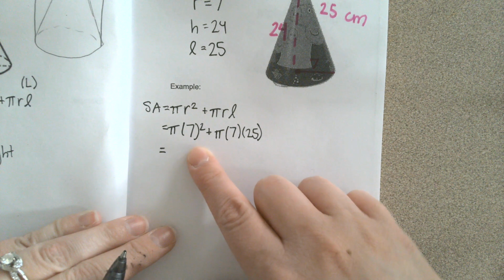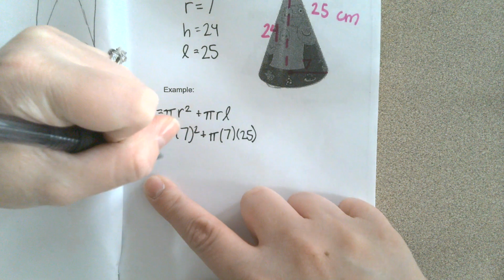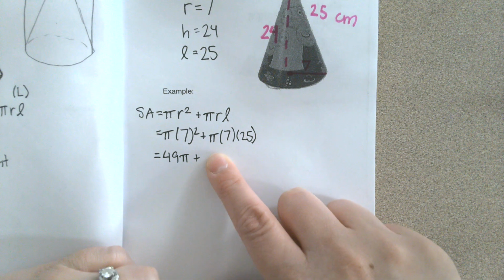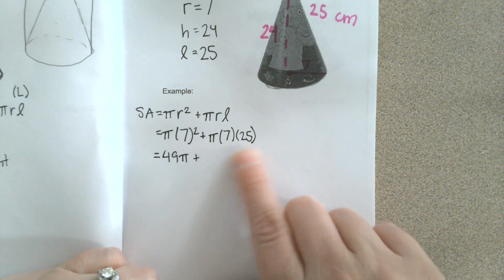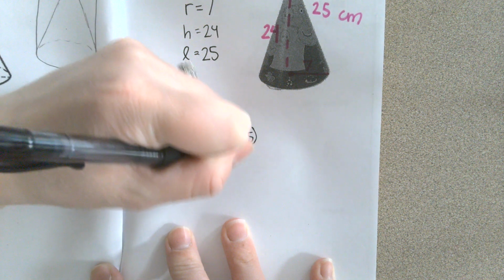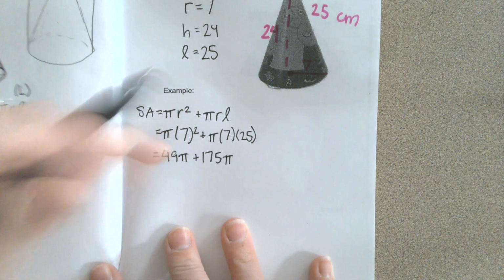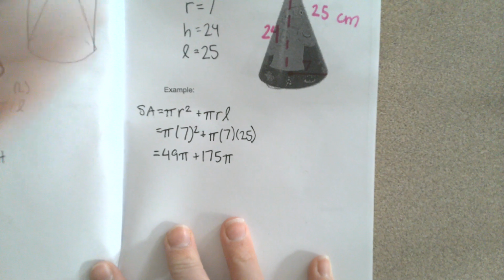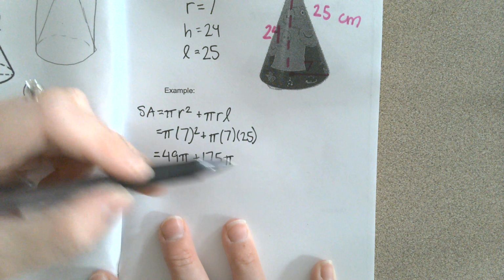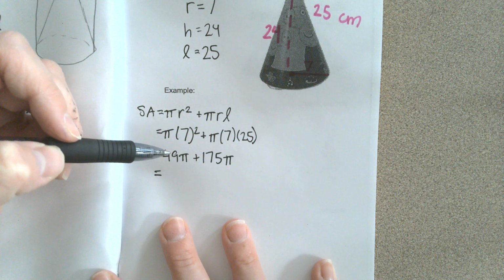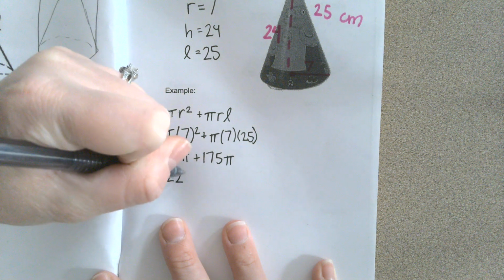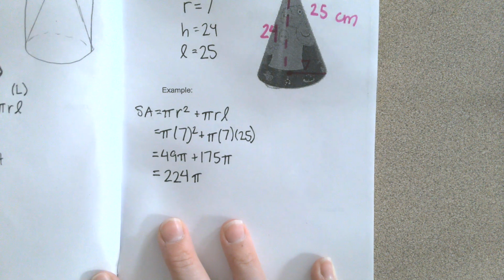Just be careful whichever way you decide to go. Pi 7 squared, I can rewrite this as 49 pi. Plus pi 7 and 25. 7 times 25 is 175. Bring down the pi. Don't forget to keep the pi because I haven't done anything with it yet. It just is going to move down at each step. Next I can add these because they are like terms. 49 plus 175, pi is 224 pi.